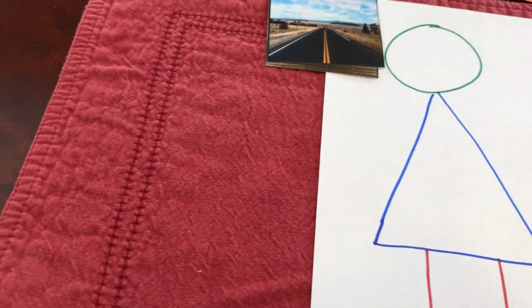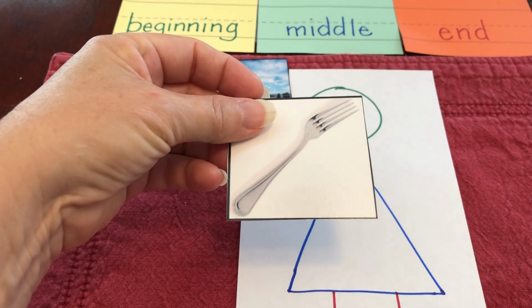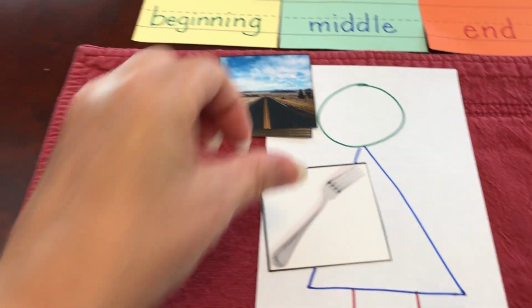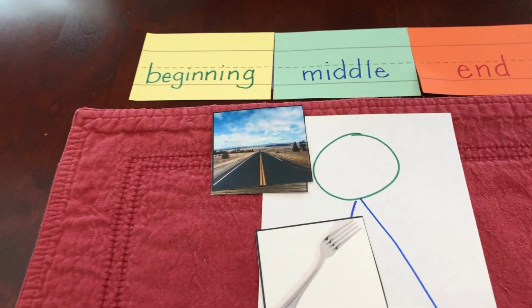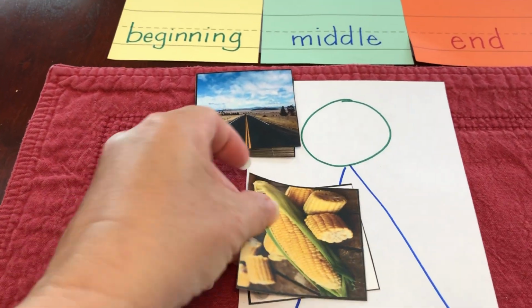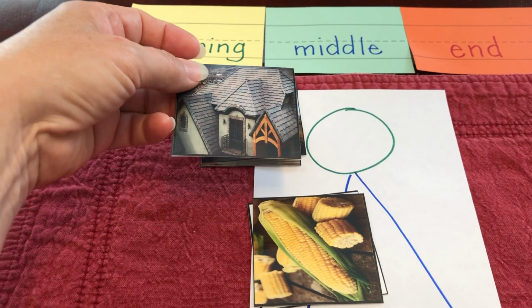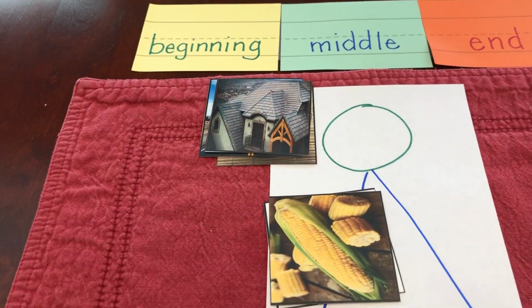Then we have fork, in the middle. Touch your belly. Corn, corn in the middle. Roof, roof. Touch your head. Starts at the beginning.